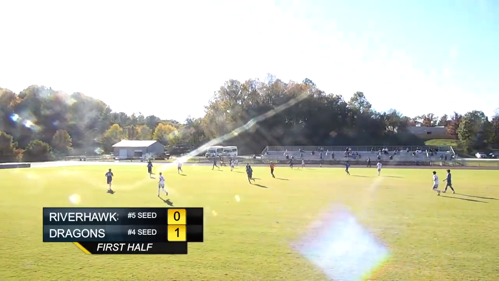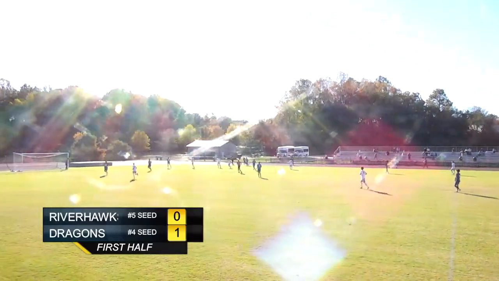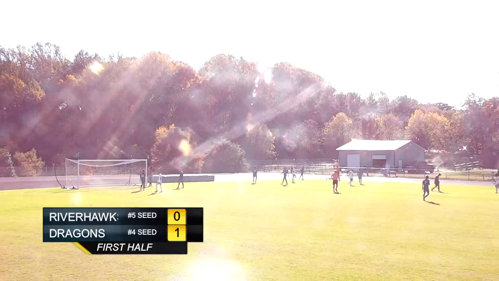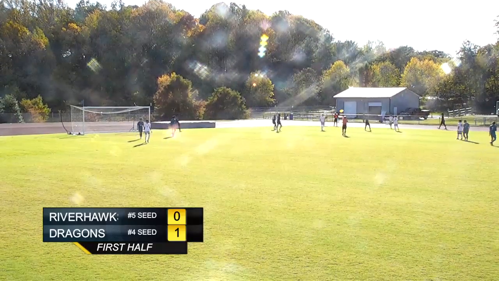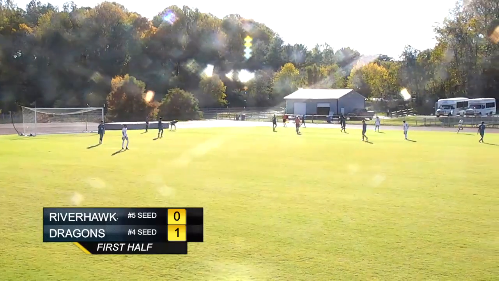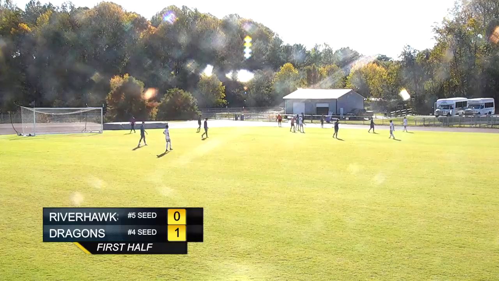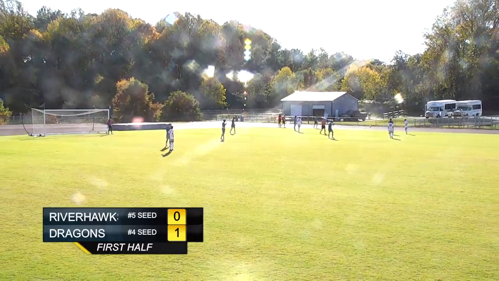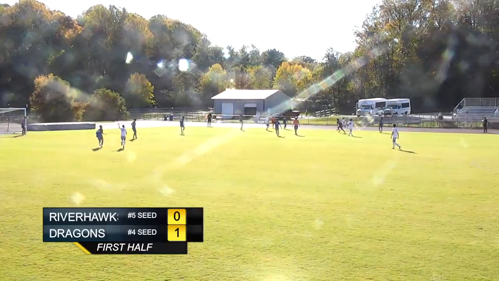Fonseca looking for an opening. Fonseca keeping it alive. He's going to try and keep it alive. It's out of bounds. Possession will go back to Anna Arundel. The first half of this first half was mostly controlled by the Dragons. The second half of the first half, Anna Arundel has been in control, honestly. Both teams have kind of been at a stalemate, but Anna Arundel has had way more chances.